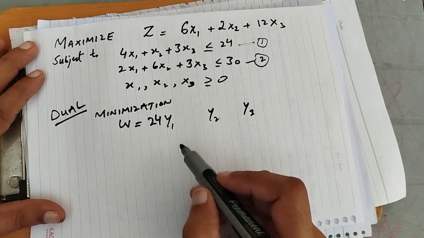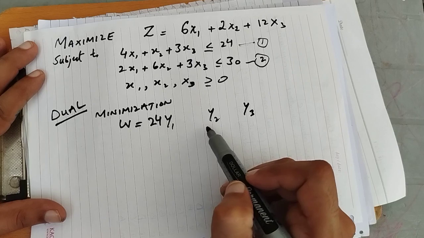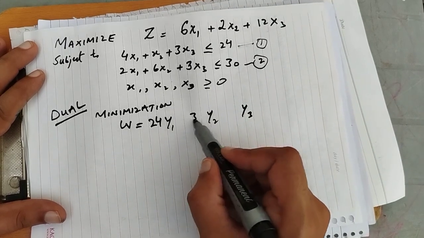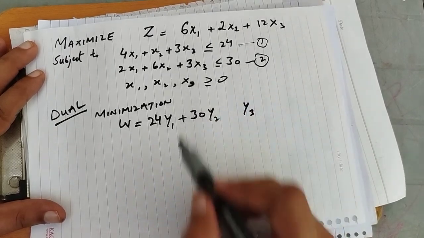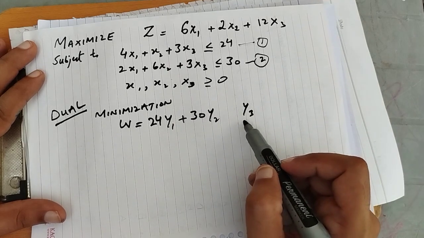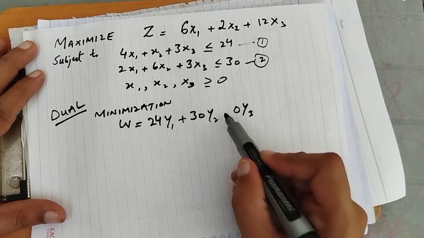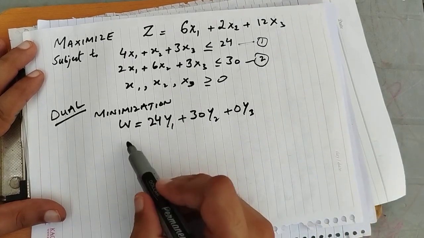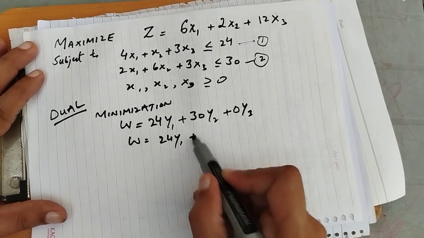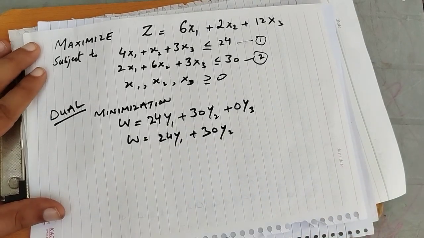And for the next coefficient of the objective function, we will use the right hand side of the second equation, that is plus 30. And you see there is no constraint for this, so we will write 0. So this will be our minimization objective function in the dual form.